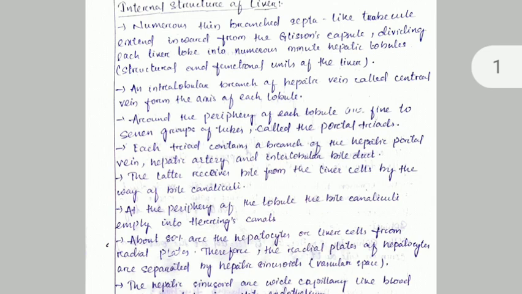Internal structure of liver. Numerous thin branched septa-like tissue extend inward from the Glisson's capsule, dividing each liver lobe into numerous minute hepatic lobules, the structural and functional units of the liver. An intralobular branch of hepatic vein called central vein forms the axis of each lobule. Around the periphery of each lobule are 5 to 7 groups of tubes called portal triads.